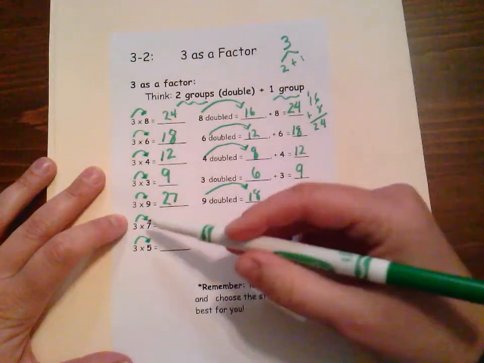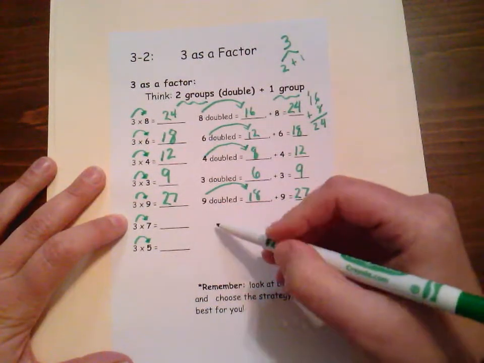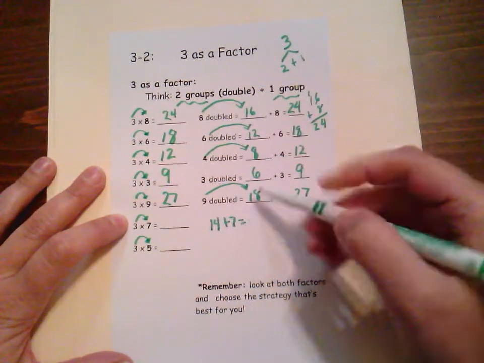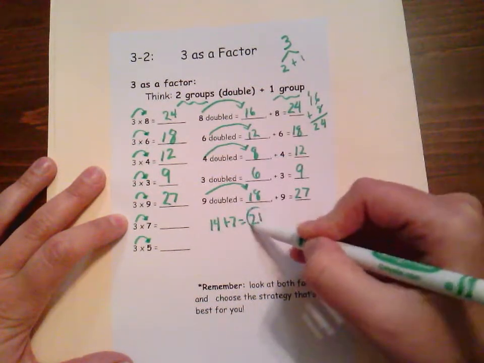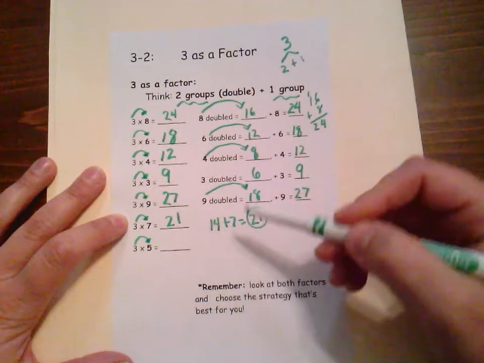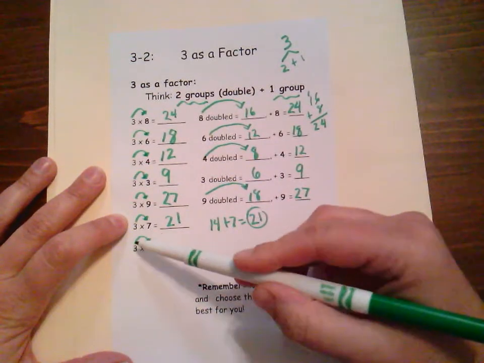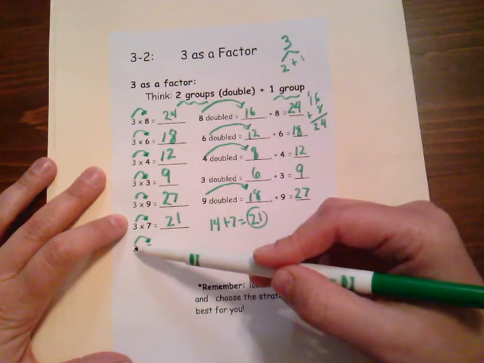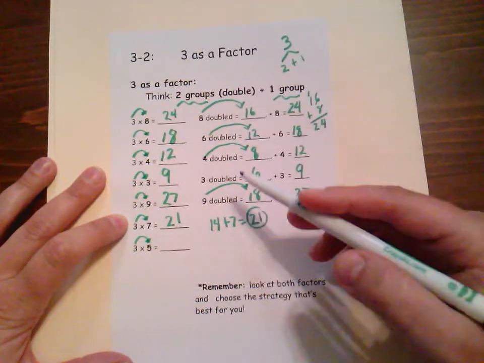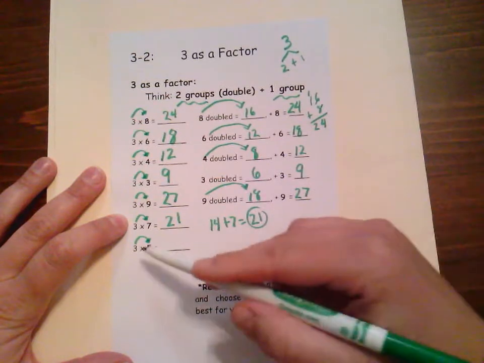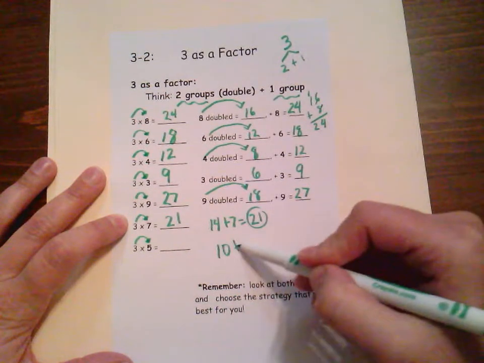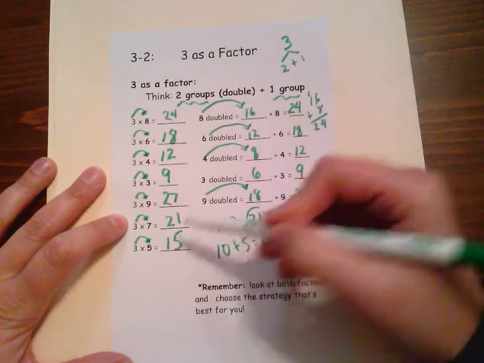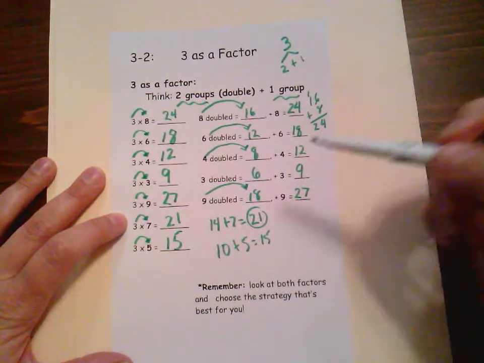All right, let's take a look at 3 times 7. I'm going to double my 7 to get 14 and then add another 7. And when I do that, I get my product of 21. Down here with 3 times 5, in reality, I would probably do my skip counting trick, but let's practice with our doubling plus 1. So 5 doubled is 10, plus another 5 gives us 15. And 3 times 5 would equal 15.